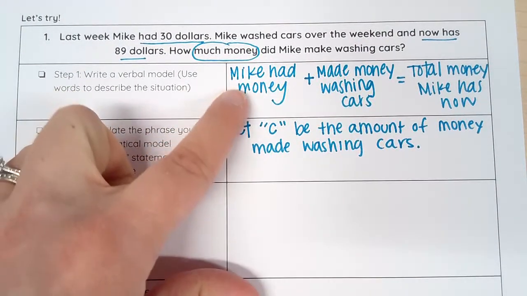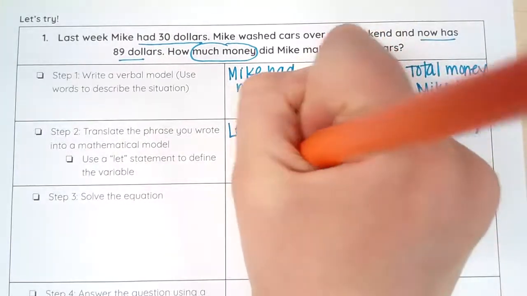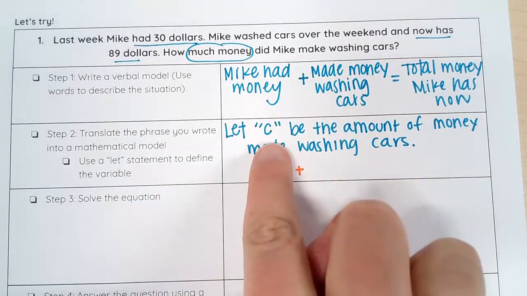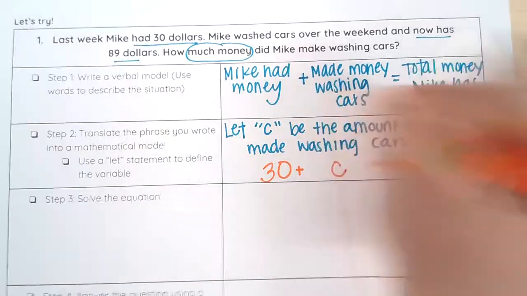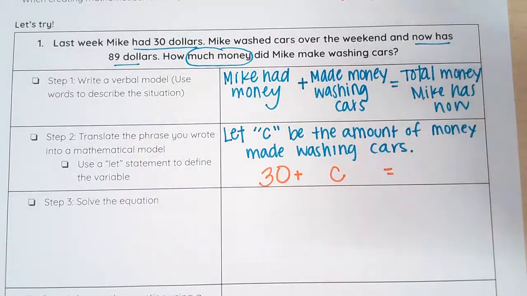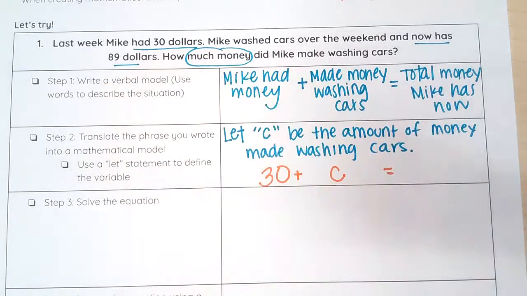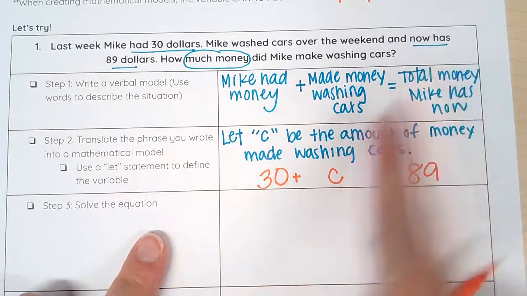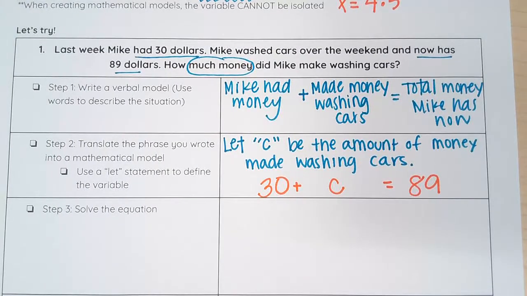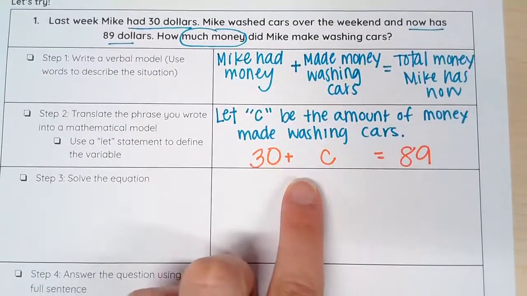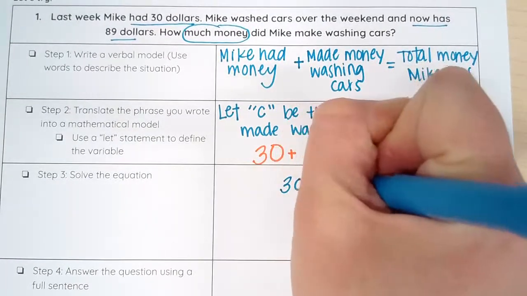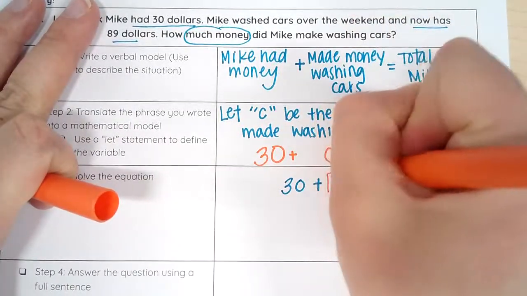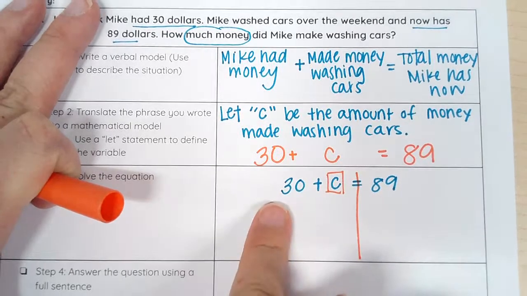So now we can say, okay, Mike had money. Well, how much did he have? He had $30. We add it to the money made washing cars. That's our variable. We don't know what that is. So we add C, and now we equal how much he has, which is 89. So my equation for this story problem is 30 plus C equals 89. Our step 3 is to take this exact equation and solve. We already know how to do that. We box, we draw our line. This is positive 30.